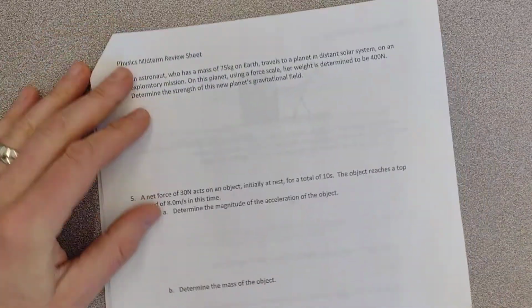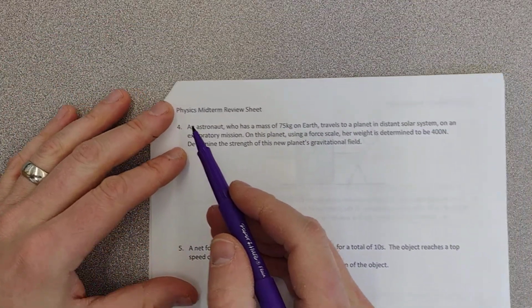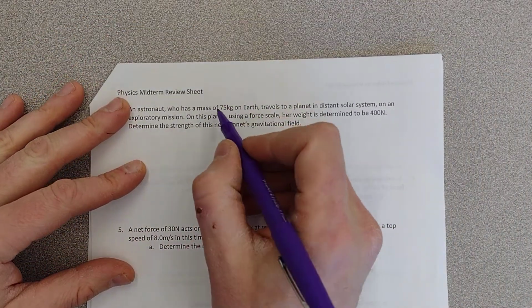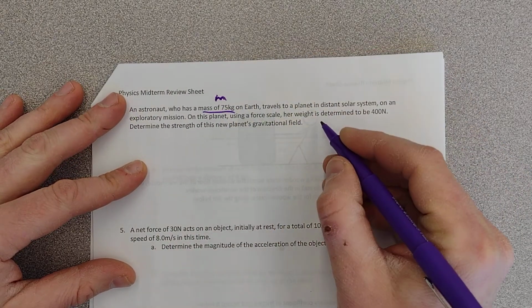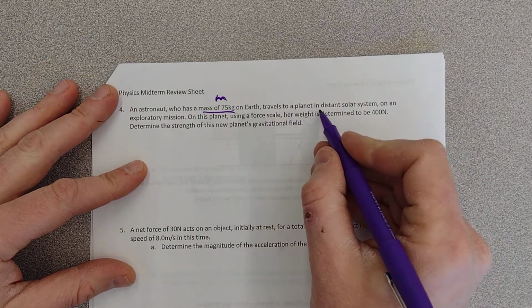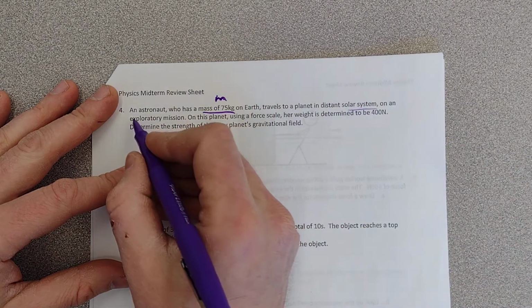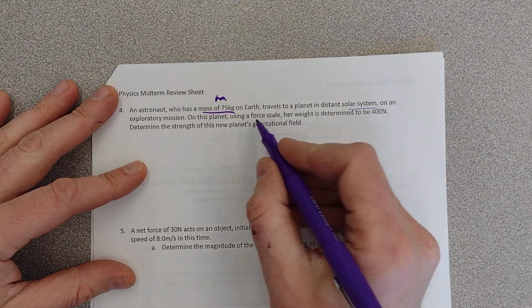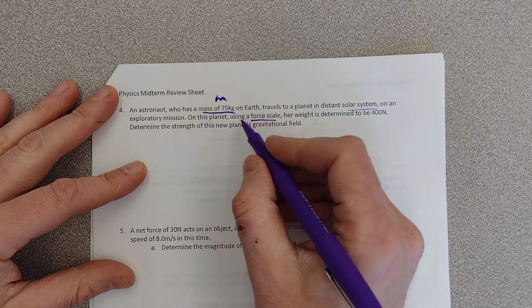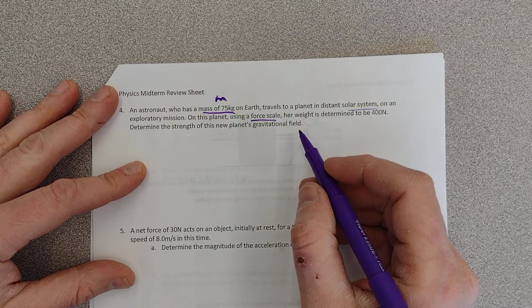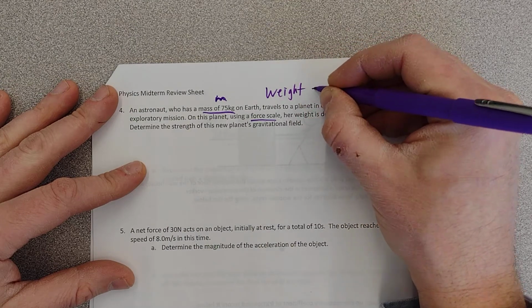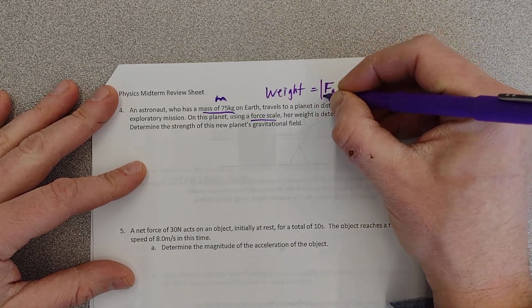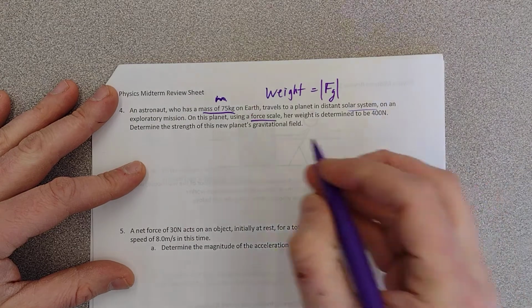So, very first one, an astronaut has a mass of 75 kilograms, so that's M, on Earth, travels to a planet in a distant solar system on an exploratory mission. On this planet, using a force scale, so this is mass, that's not weight, that's mass. Weight, I should add that note, equals the magnitude of the force of gravity.